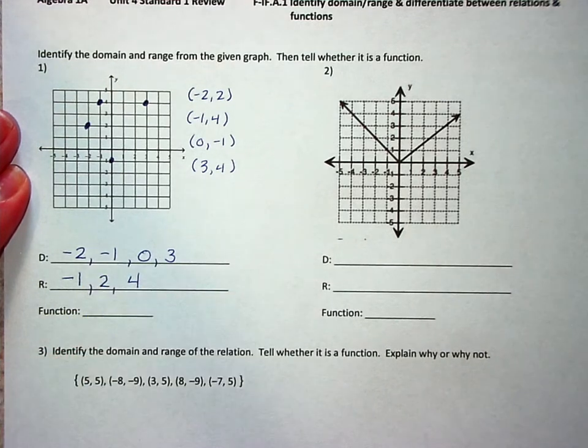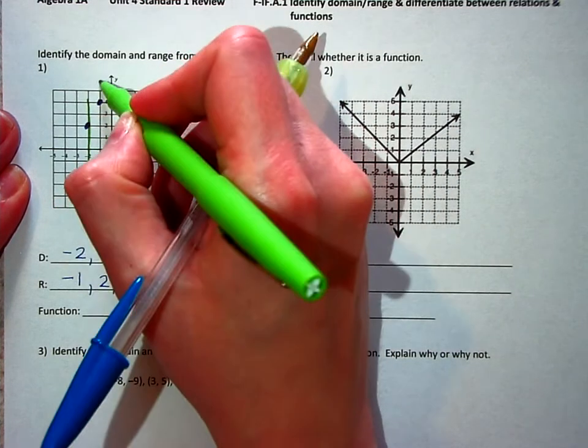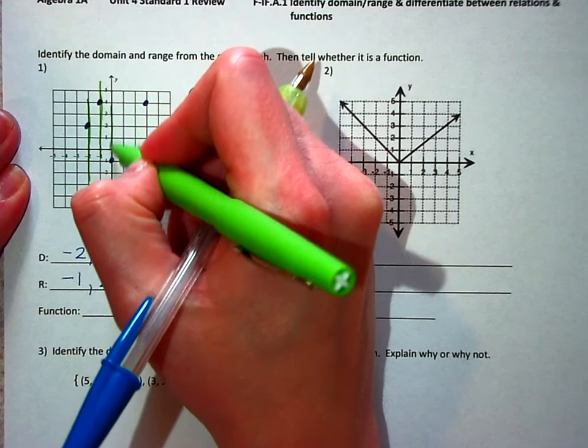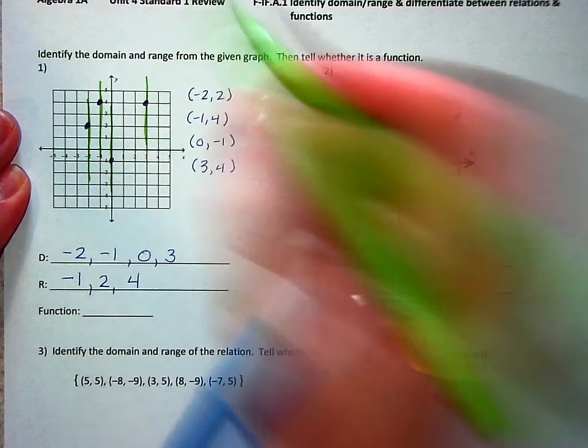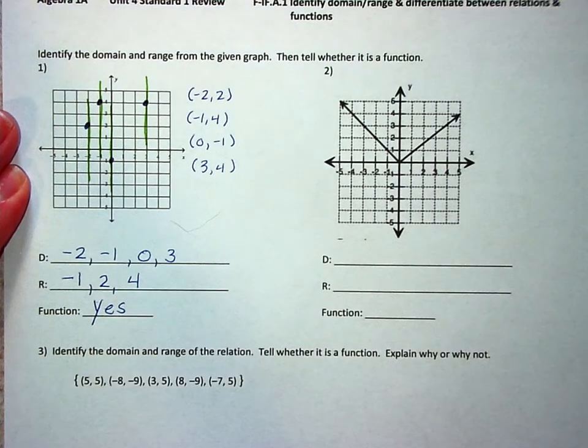Is this a function? If you were to draw a vertical line through each one of those points, that vertical line touches 1 point. So that means this graph is a function.